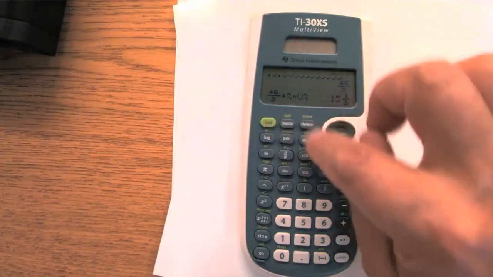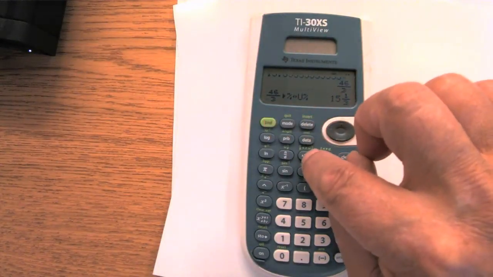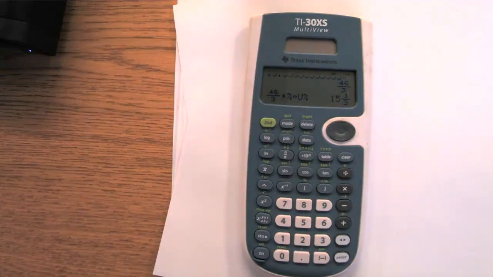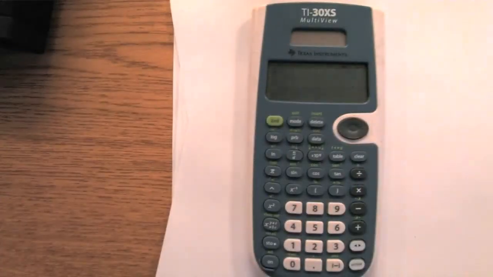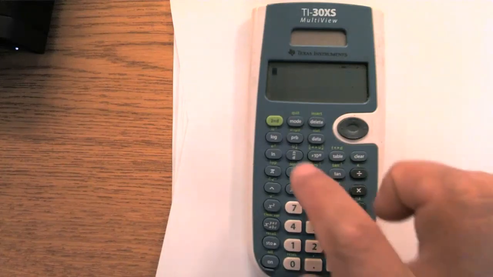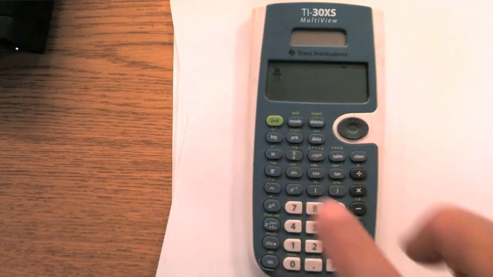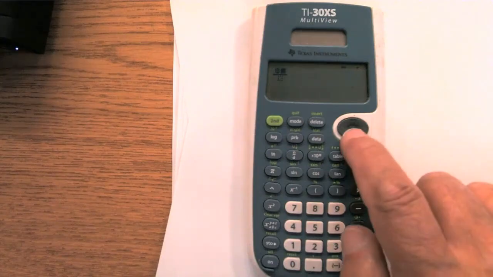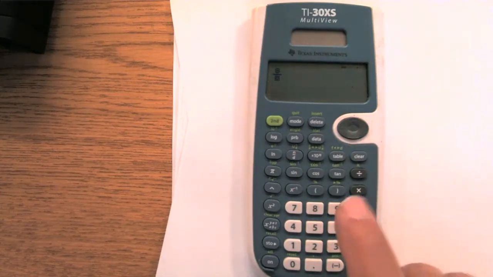I repeat, I press second and this key here, and that key allows me to convert the improper into a mixed fraction. I'm going to repeat it again because I know this can be useful when doing any calculation. Let me see if I can zoom in a bit more on the screen so it looks better. For example, now I want to add two simple fractions. I say n over d, I press that, I put the numerator first and the denominator below, which would be, I'll make up a denominator 9.